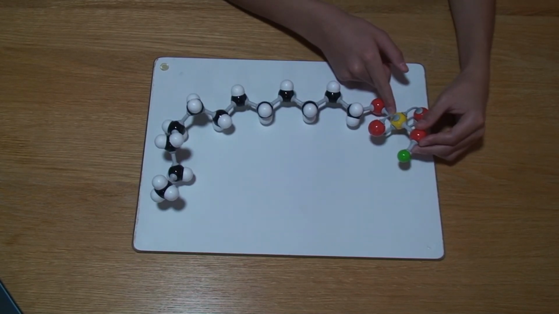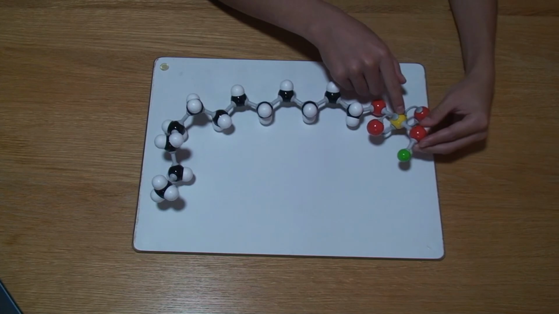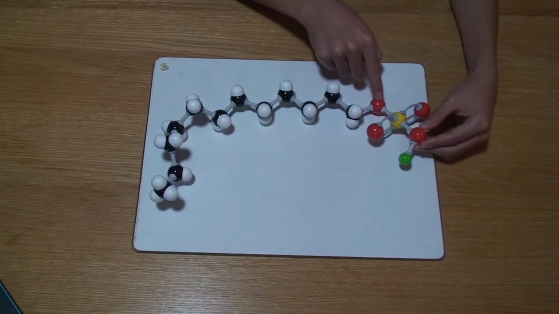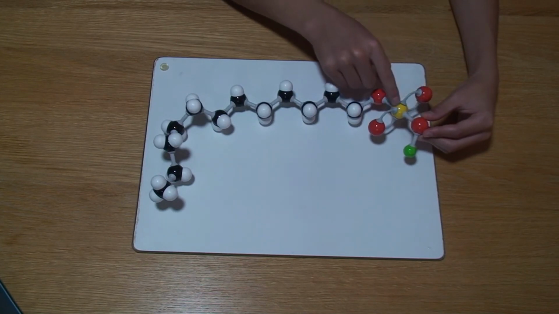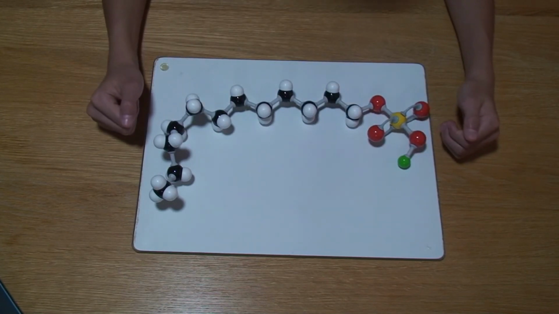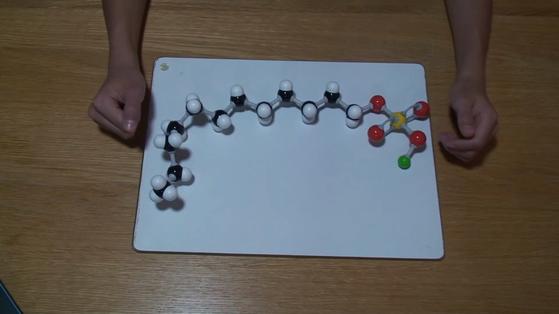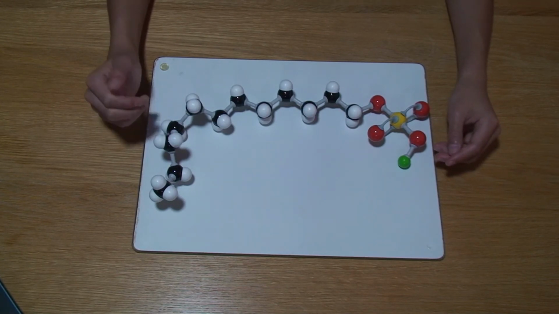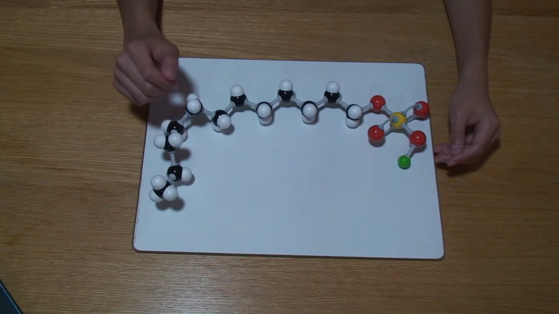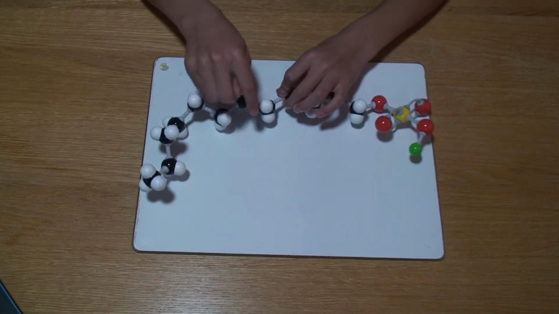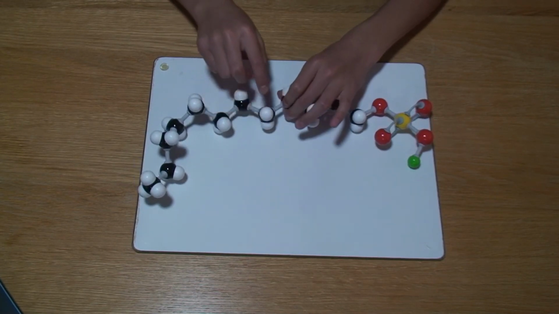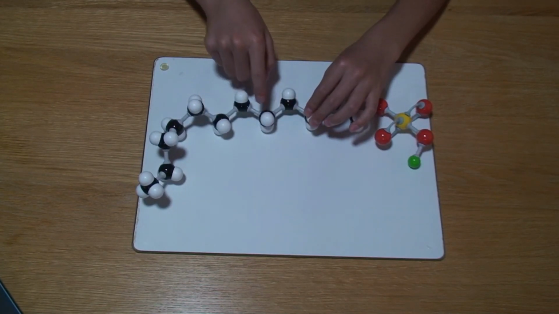This sulfur has 6 bonds: one bond to this oxygen atom, one bond to this oxygen atom, meaning it has two, and two double bonds to two different oxygen atoms, meaning it has 6 bonds with 4 other atoms, and 2 of those atoms have double bonds. And I've already talked about how carbon bonds. Carbon has 4 bonds. Let's take this carbon atom for example. This carbon atom has 2 bonds to 2 different hydrogen atoms, and 1 bond to a carbon atom and another bond to a carbon atom.